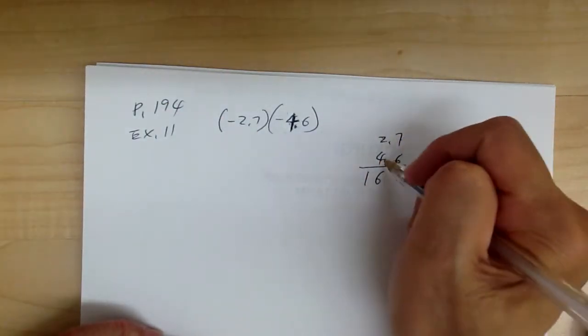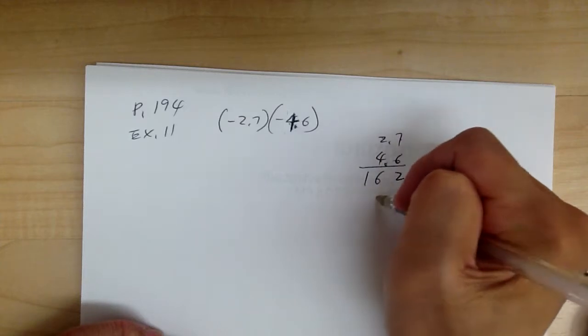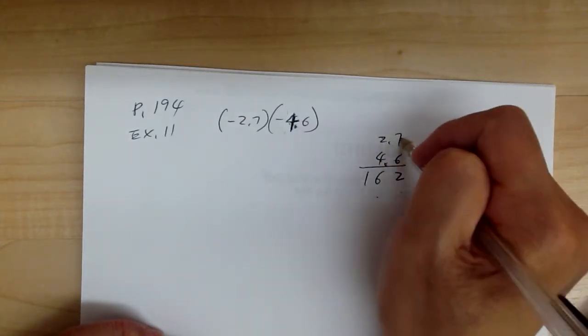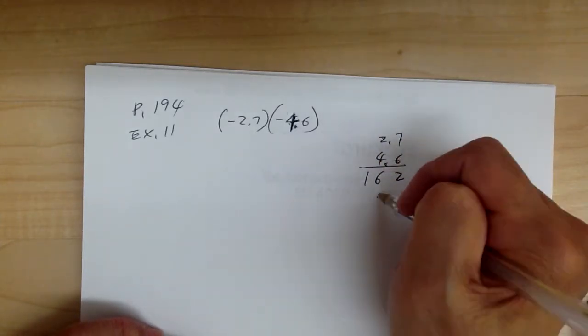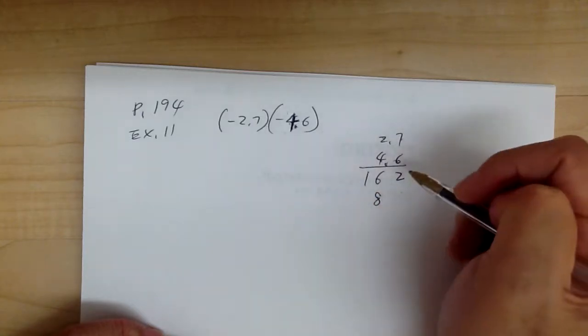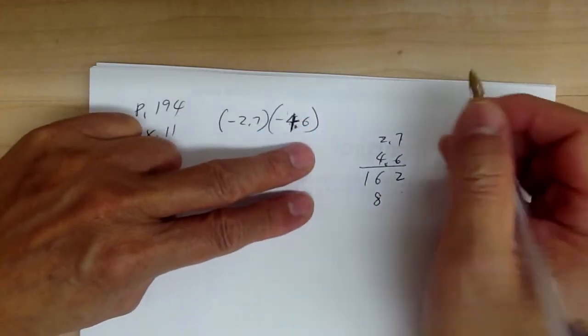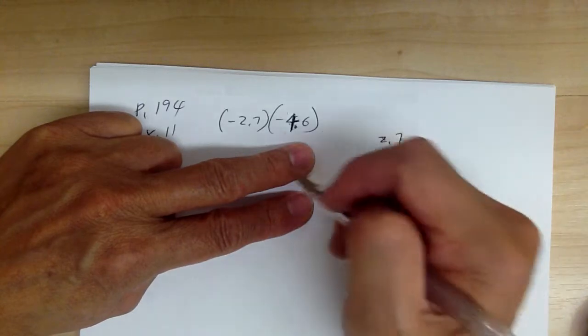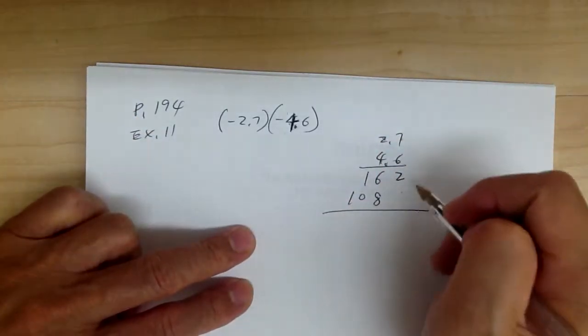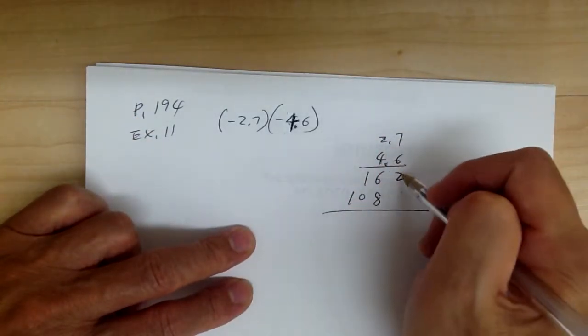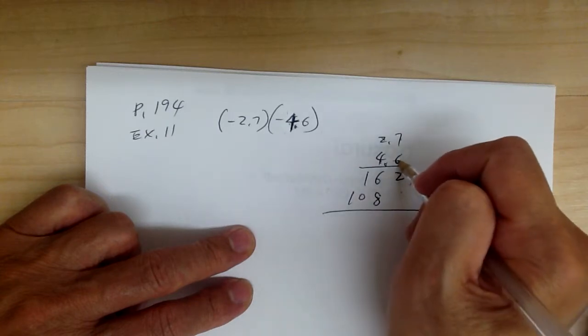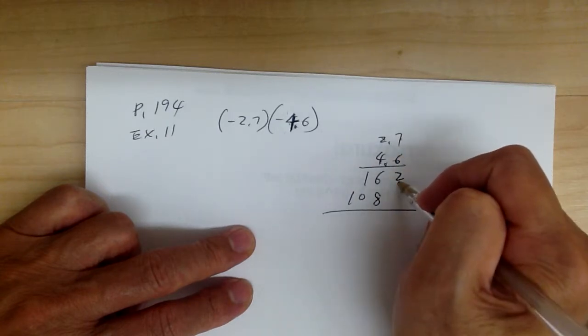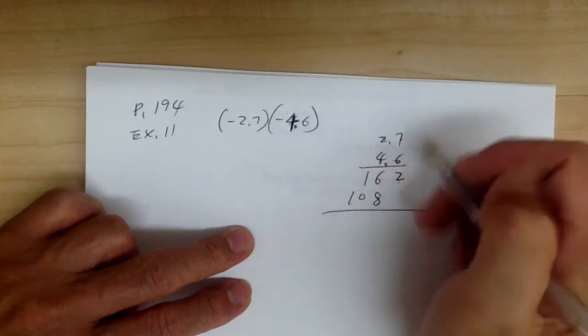And now you multiply. Because this is a 4, you have to start over here, not over here, right? So 4 times 7 is 28. Write down 8, carry 2. 2 times 4 is 8 plus 2 is 10. Make sure you line up your digits. When using the 6, you line up below the 6. When you're using the 4, you line up below the 4.